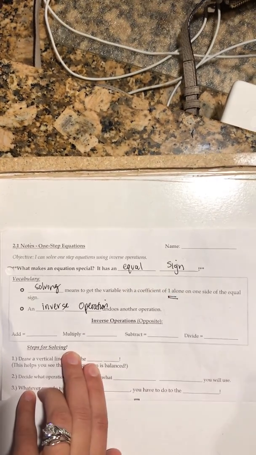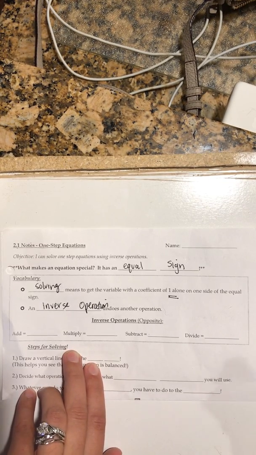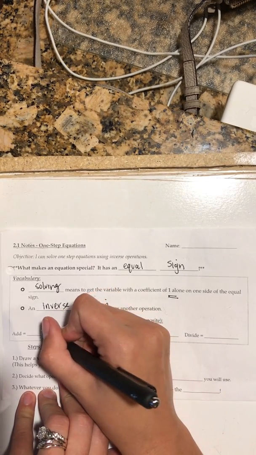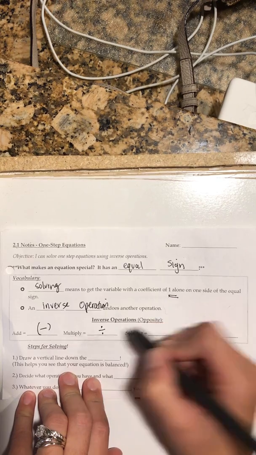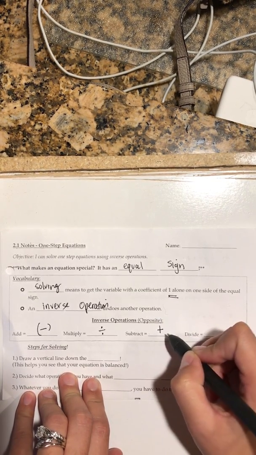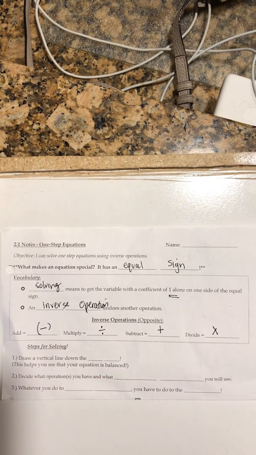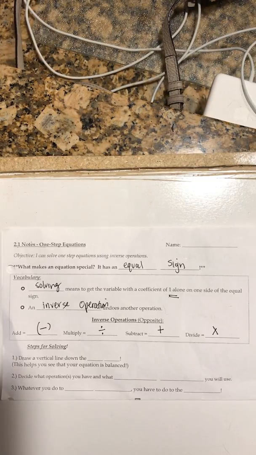An inverse operation is basically the opposite of what is going on in the problem in order to undo the process. So the opposite of addition is subtraction. The opposite of multiplication is division. The opposite of subtraction is addition, and the opposite of division is multiplication. And you want to use these in order to undo operations that are currently happening.